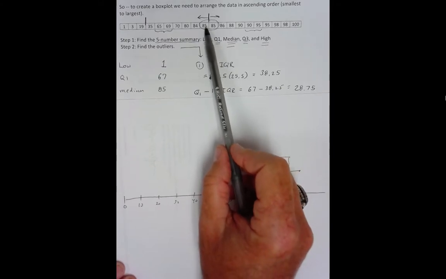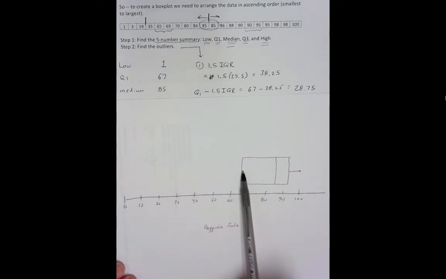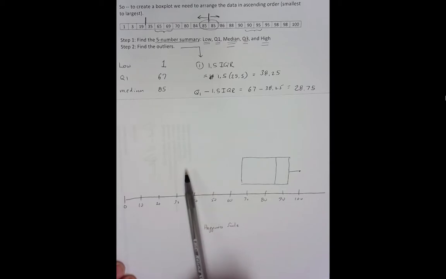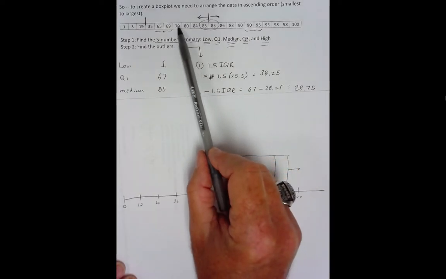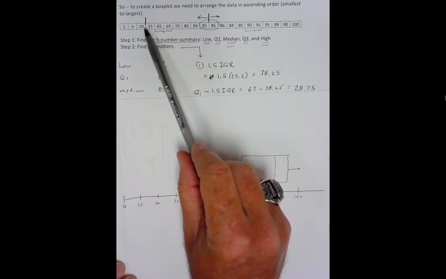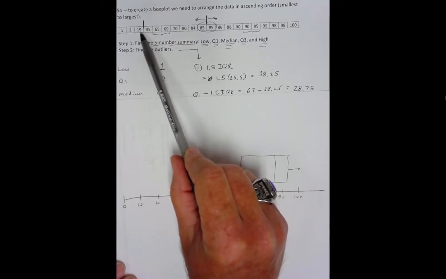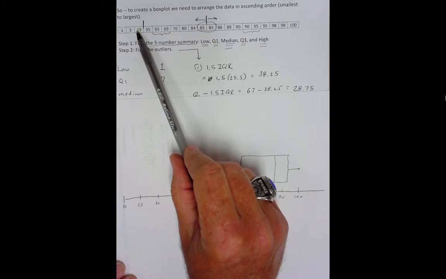What I'll do now is from the value of Q1, I'm going to draw a line down to the lowest value, which is not yet an outlier, but the next value is. So when I come down my data set, I can see that I'm not an outlier all the way down to 35, but the next value of 19 is an outlier.